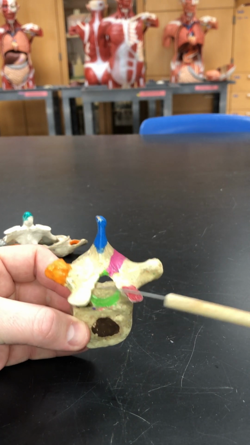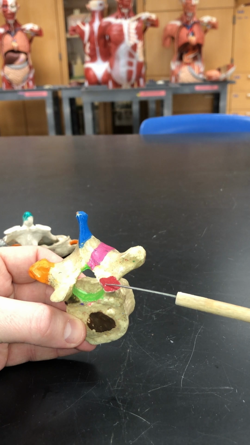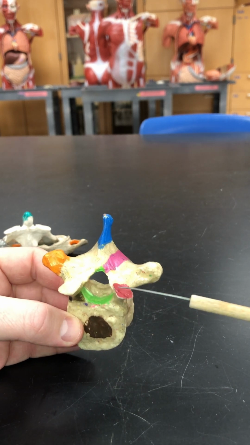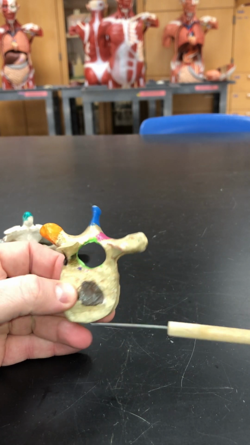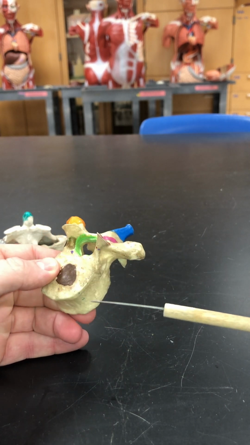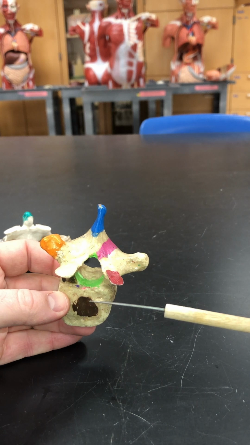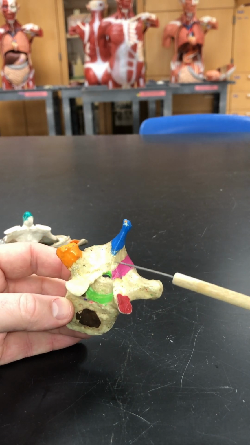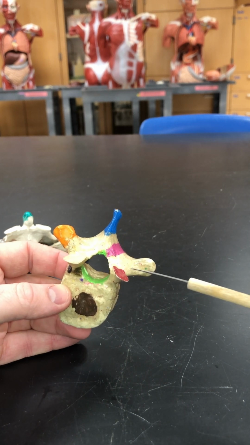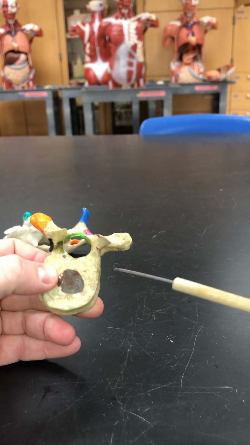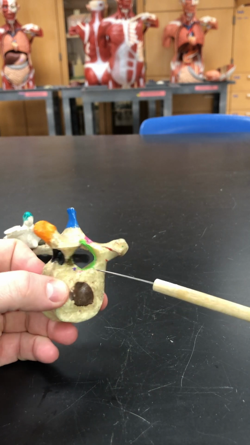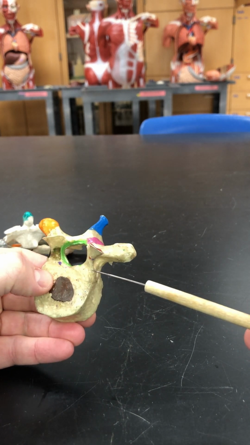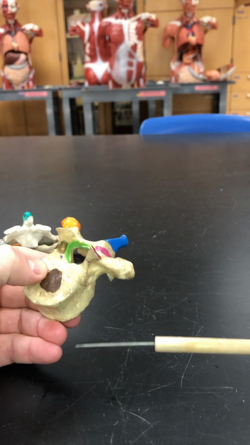We can see these little facets right here, or these vertebral condyles that we're going to articulate with the next vertebrae. And then moving our way around, we can see a couple structures here. We can see we've got the lamina connecting the spinous process to the transverse process. And connecting our transverse process to our body, we can see the pedicle right there and the pedicle right here.